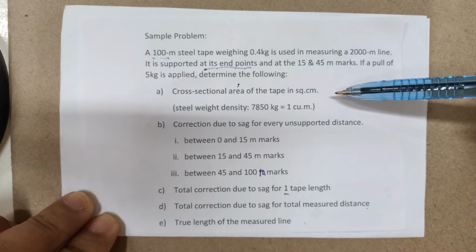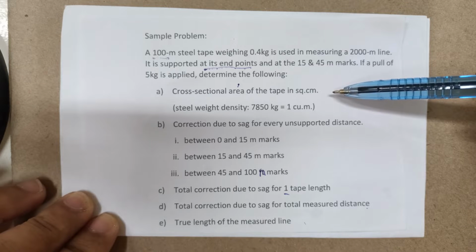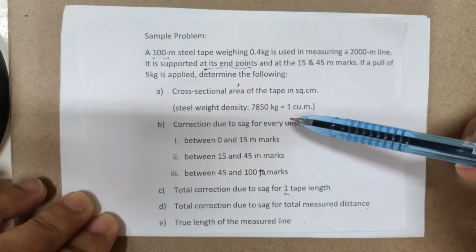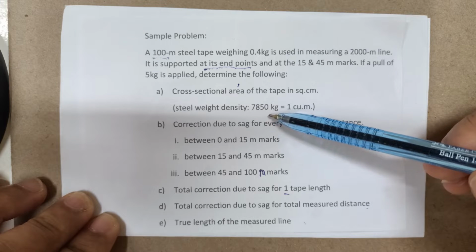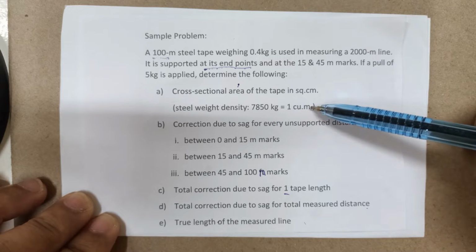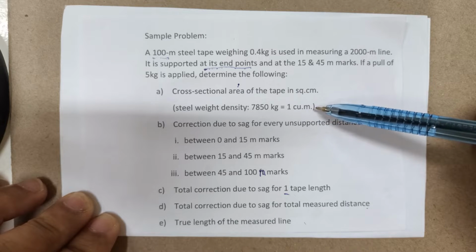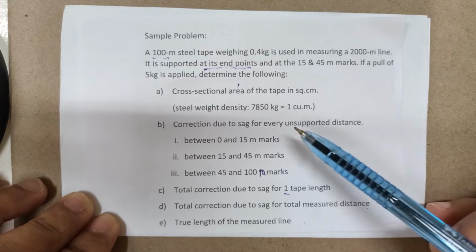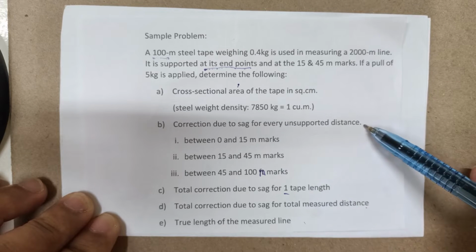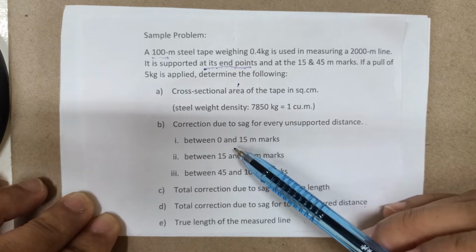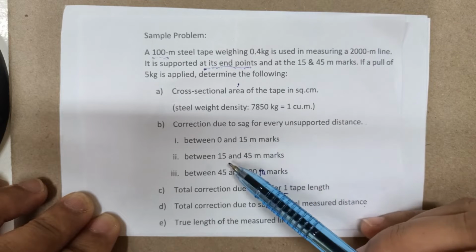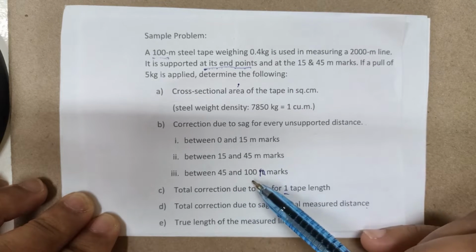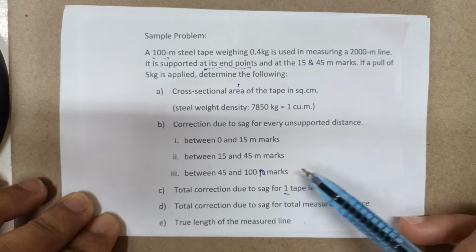A. The cross-sectional area of the tape in square centimeters, given the steel weight density to be 7,850 kilograms per cubic meter. B. The sag or the correction due to sag for every unsupported distance, that is between 0 to 15 marks, 15 to 45 meter marks, and 45 to 100 marks.